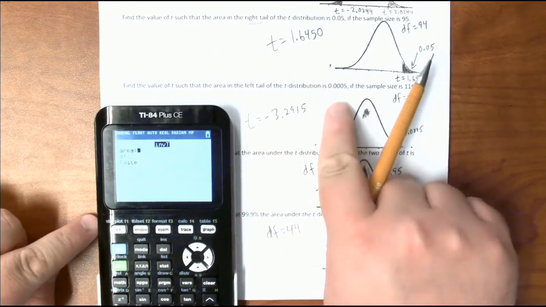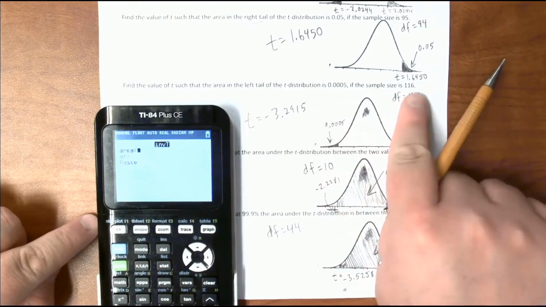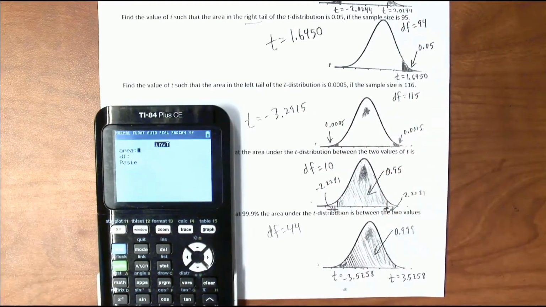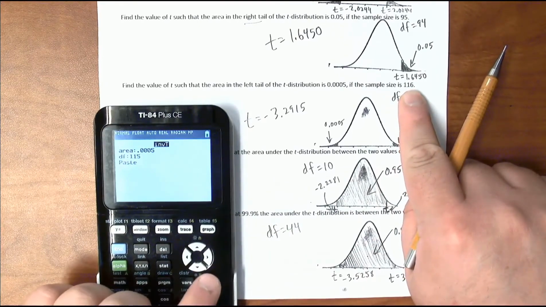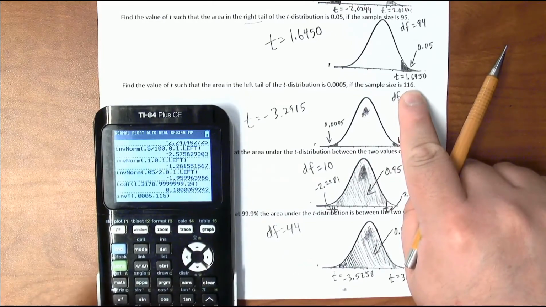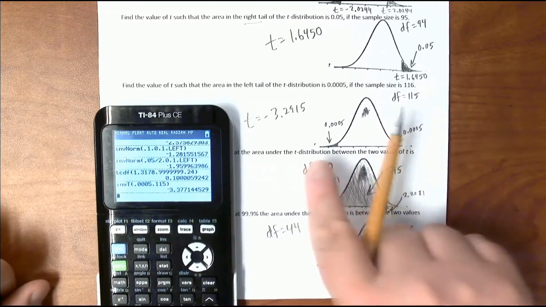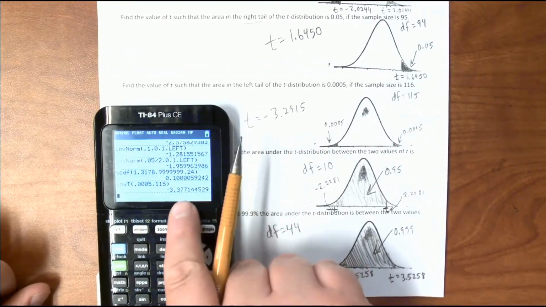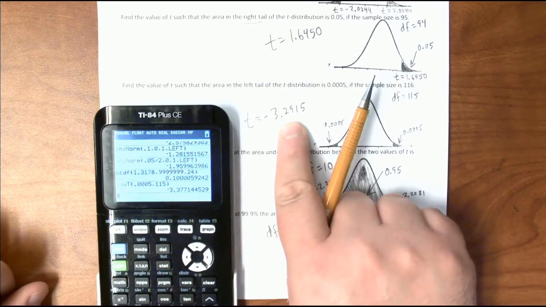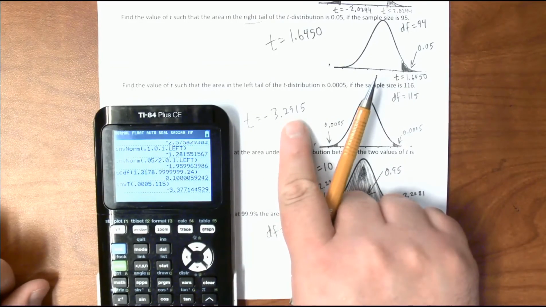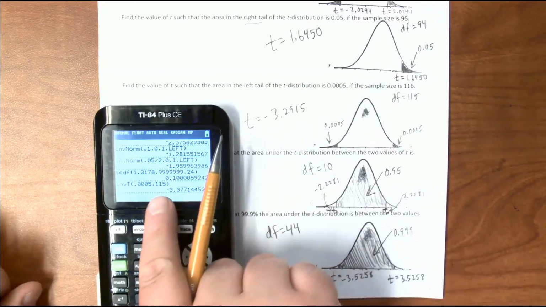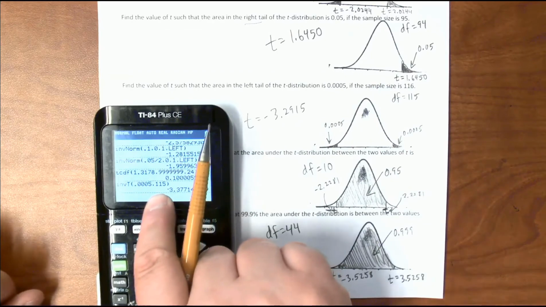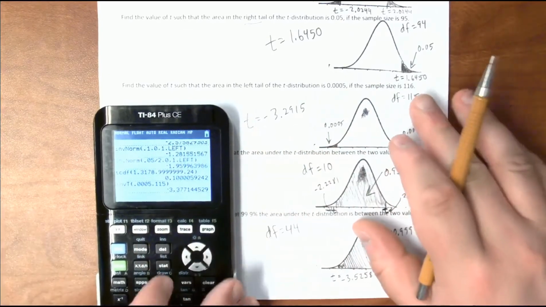So real fast, if we want to find the value of t such that the area in the left tail is 0.0005 and the sample size is 116, all we have to do is type in area in the left tail, 0.0005, degrees of freedom, 115, and let's see what we get. Negative 3.377. Now, the reason for that discrepancy is, again, because we were operating off the bottom row of the chart, and this calculator is operating as if it had a chart with row 115.